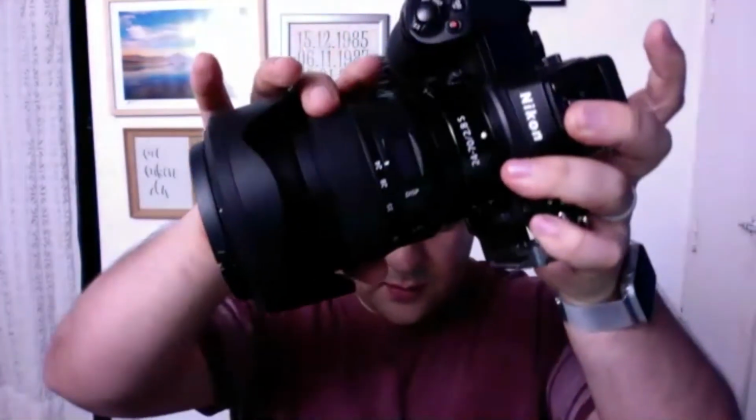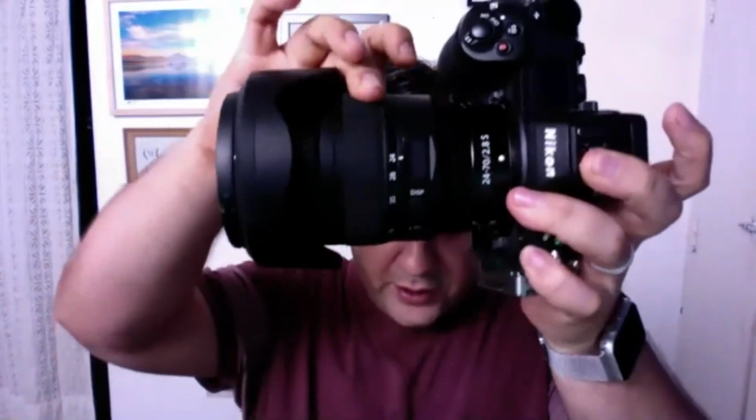So this is the camera I use. This is a Nikon Z7, and as you can see, it is attached with a 24-70 f2.8 zoom lens. Now, this is the most used lens. This is the most used focal length. I have also another 24-70 f4 lens, which is even lighter and smaller in comparison, but it has a smaller aperture, which is f4 compared to 2.8 on this.